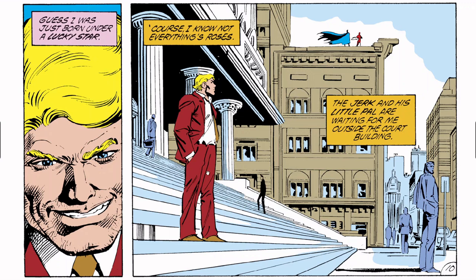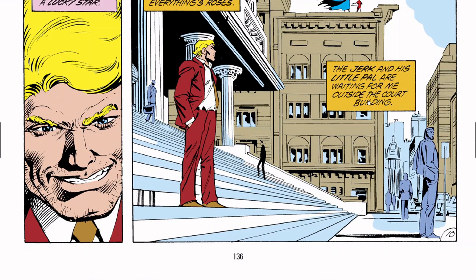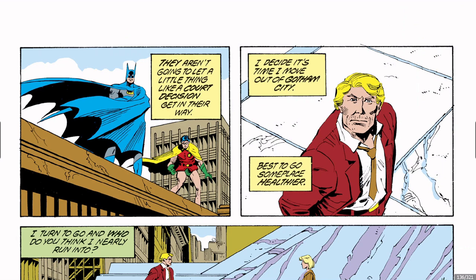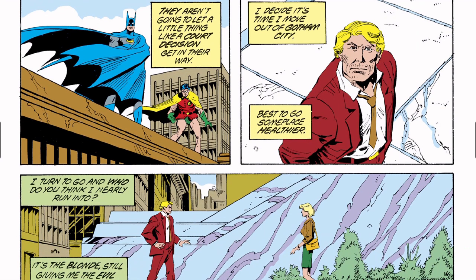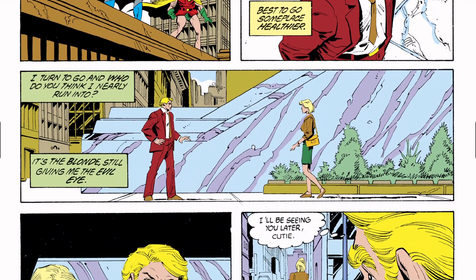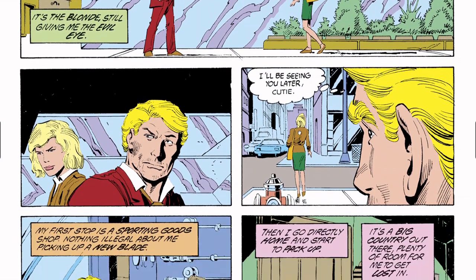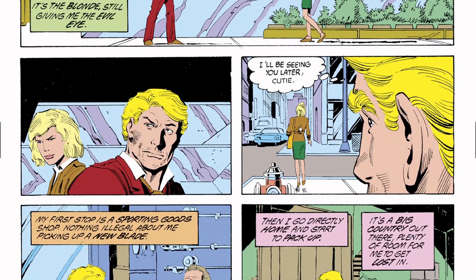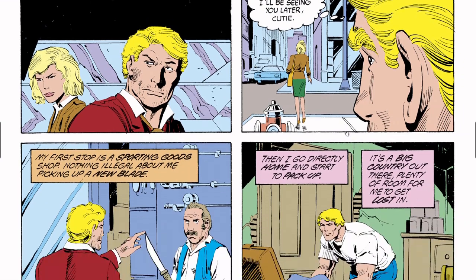So going back to the story, Carl feels very lucky, but realizes Batman and Robin are still following him. So Carl knows he's got to leave Gotham City. Batman and Robin are not going to stop going after him. He turns around and sees that blonde woman again, giving him the evil eye, or the stink eye as it's sometimes called, and says he'll be seeing her later.